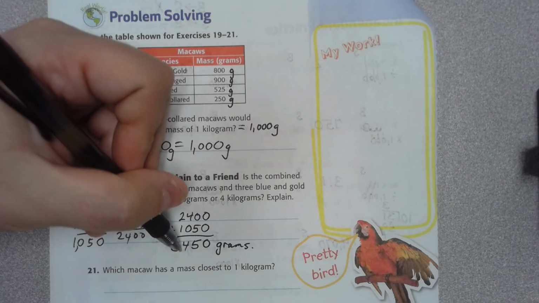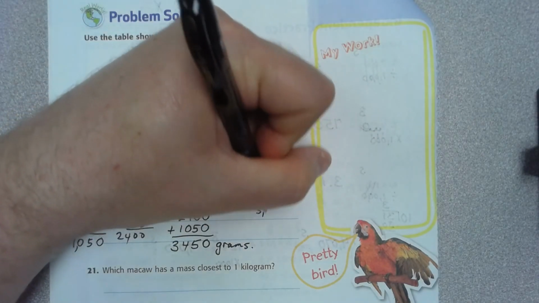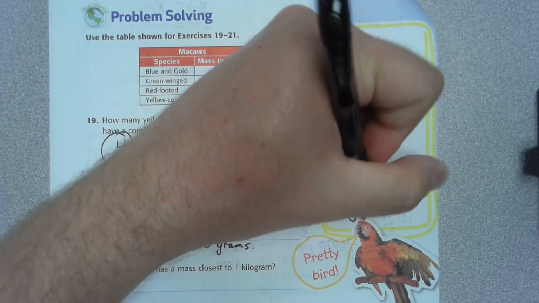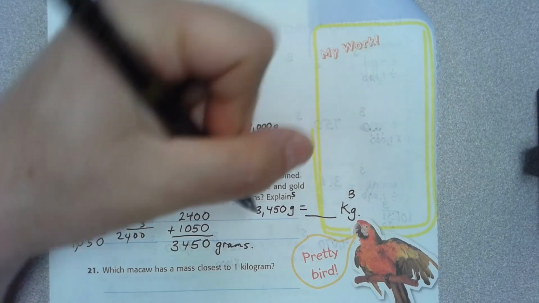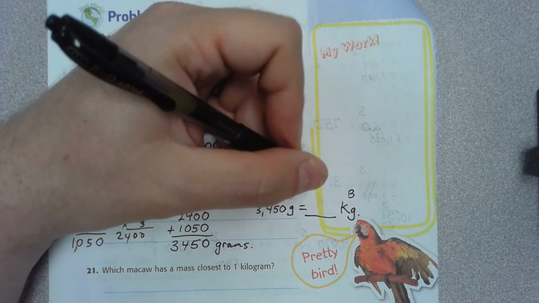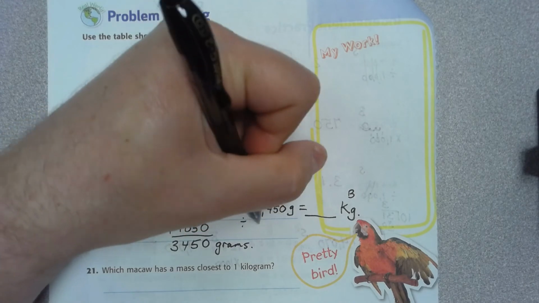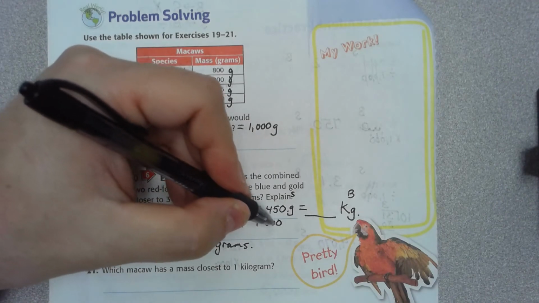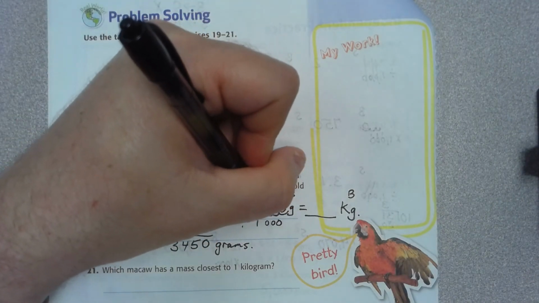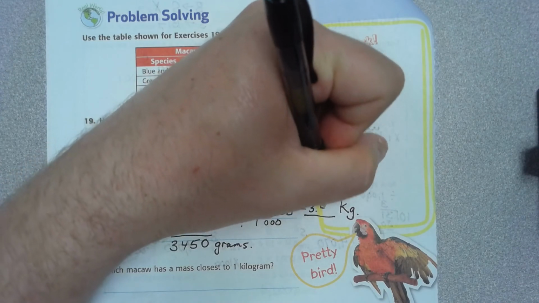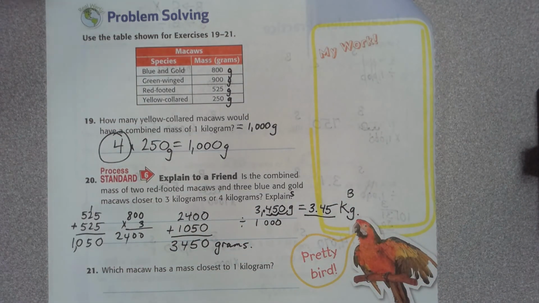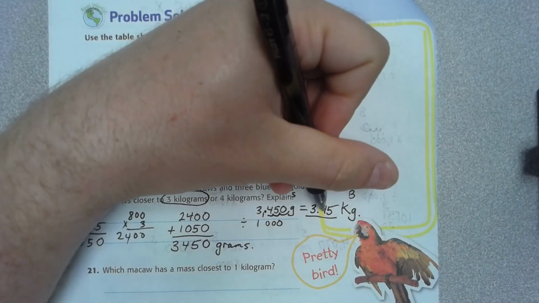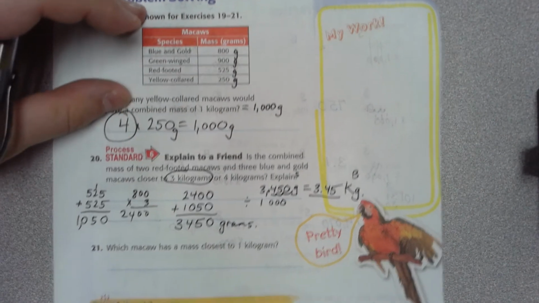Well, if you look at this again, 3,450 grams, we need to convert that to kilograms. Well, this is bigger and this is smaller, so we're going to divide. We have to divide this by 1,000. Again, you could start here and move it over to the left 3: 1, 2, 3. So you get 3.45 kilograms, right? So which one's that closest to, 3 or 4? Hopefully you would see that it's closer to 3 kilograms because you'd have to go over on this one by the 5, and we're not there yet.